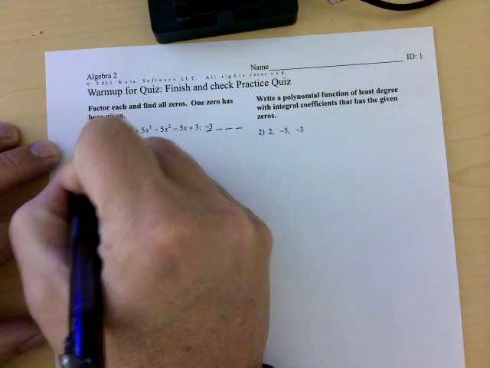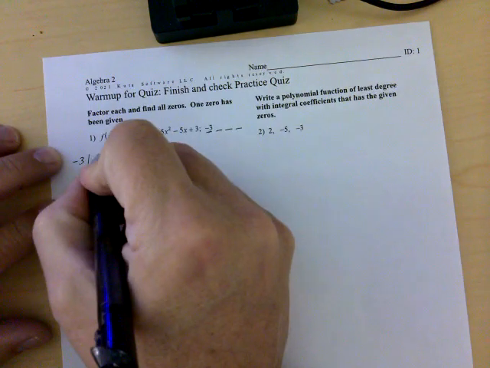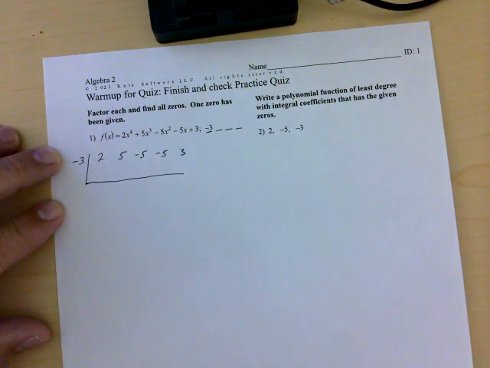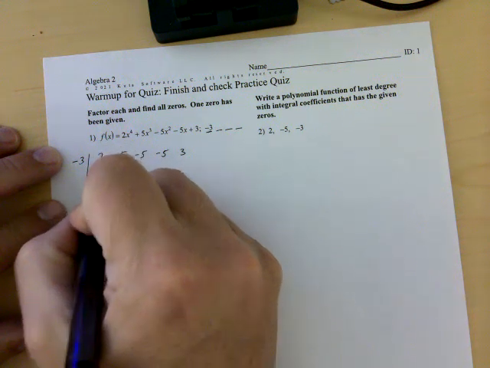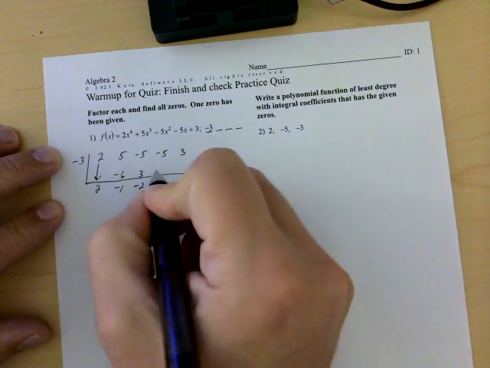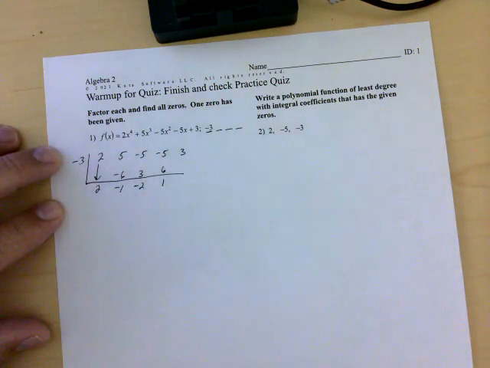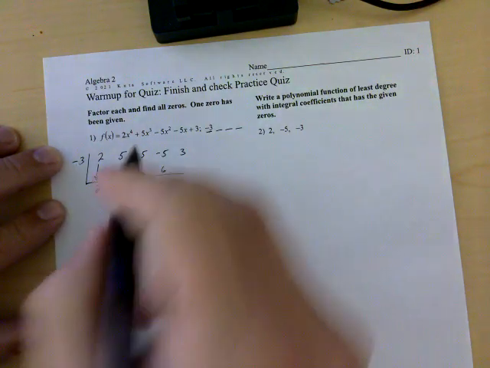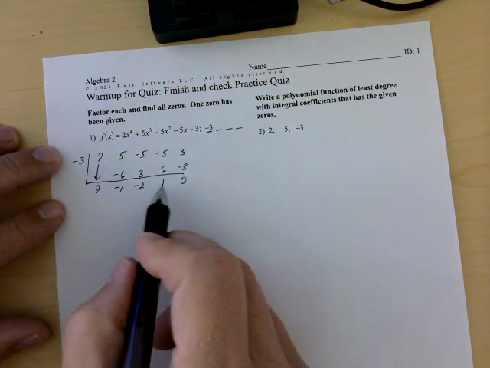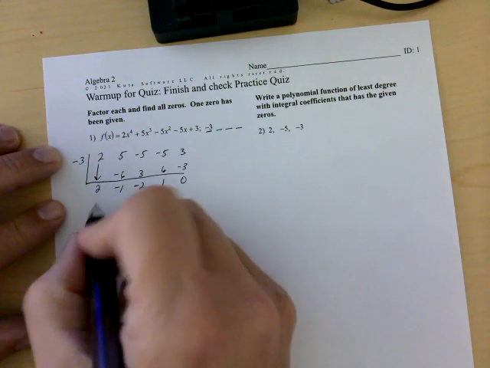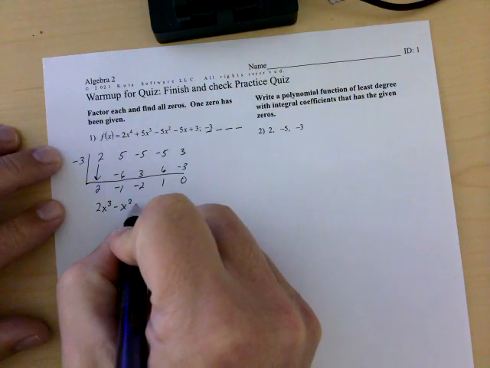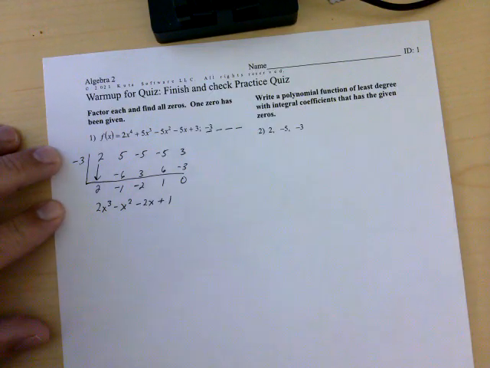So we use the one that I gave you, make a half box: 2, 5, -5, -5, and 3. You go through that process, make sure you know the process. Bring down this first number. You'll multiply, you add, you multiply, you add, you multiply, and you better get 0 at the end. So the good news is -3 times 1 is -3, and we're left with 0. So what this is going to result in is a cubic function. So this 2 is x cubed minus x squared minus 2x, and then my constant of 1.